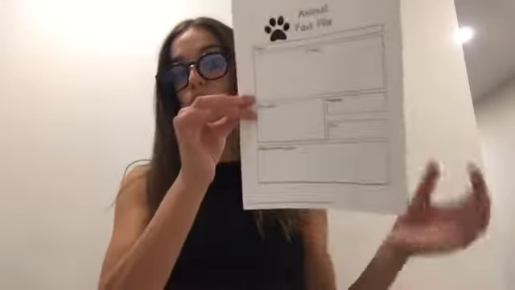So to start off today, we are going to be learning about information reports. Last lesson I got you all to watch a short video on polar bears, and whilst you were watching that video, I got you to fill out this animal fact tile.